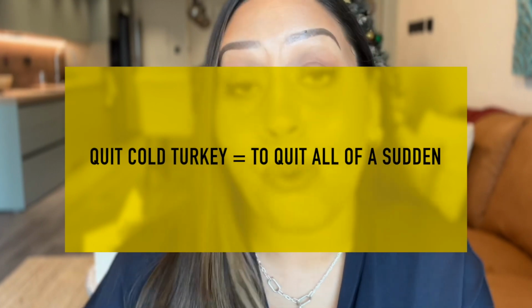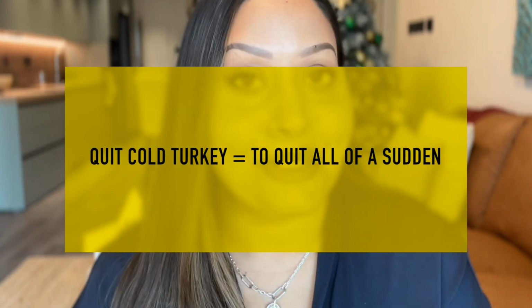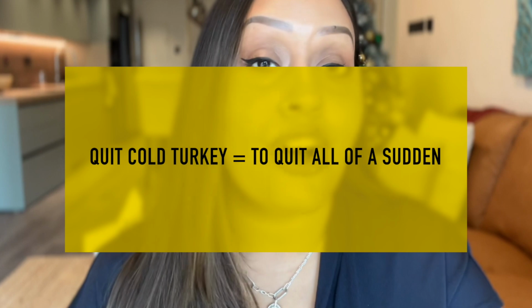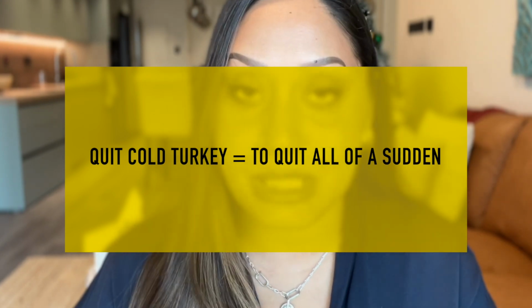Another really common idiom that sounds a little bit strange is to quit something cold turkey. Now, to quit cold turkey means to quit all of a sudden, not gradually, to just completely, one day you're like, I quit, okay? So for example, he quit smoking cold turkey. So he used to smoke every day, and one day he woke up and he stopped. Okay? To quit cold turkey.